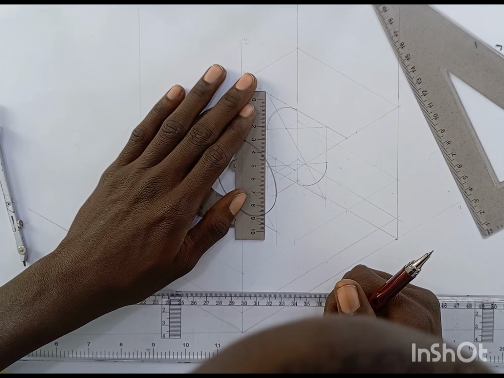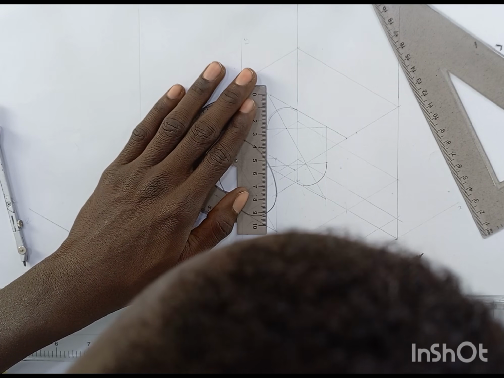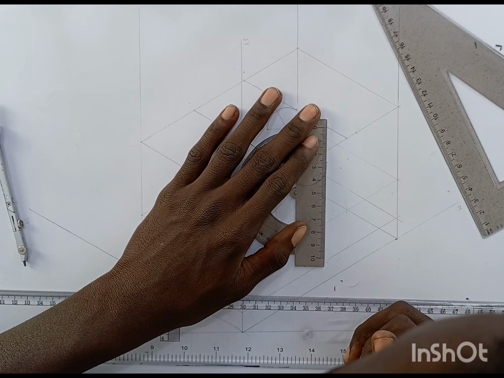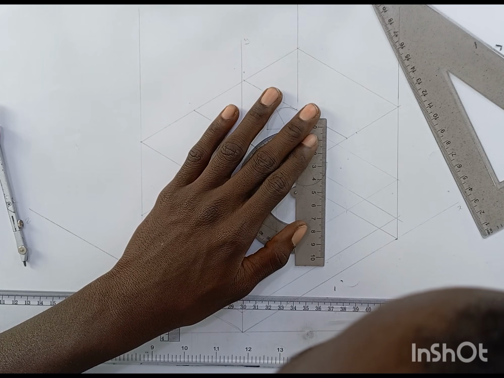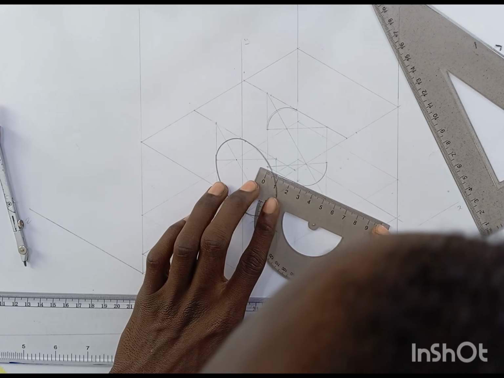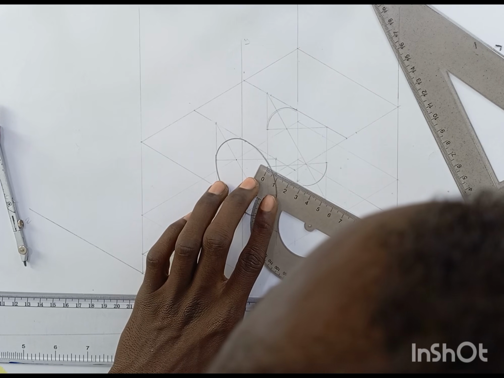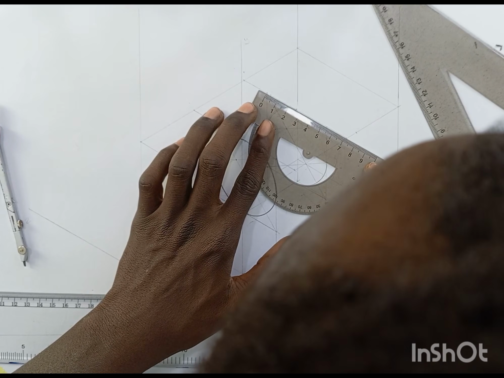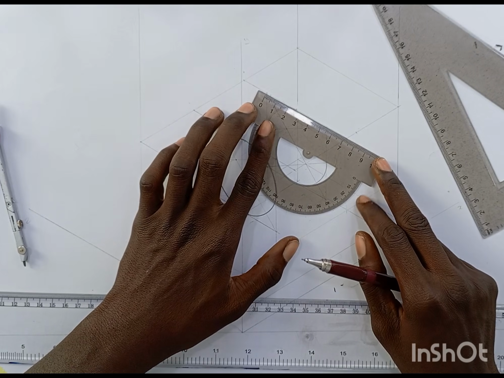Okay, let me measure this place. Let's see. 55.5. Yes, also 55.5. Okay. Now see where the problem is. This is 54.